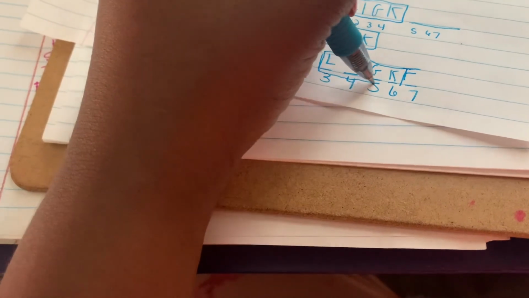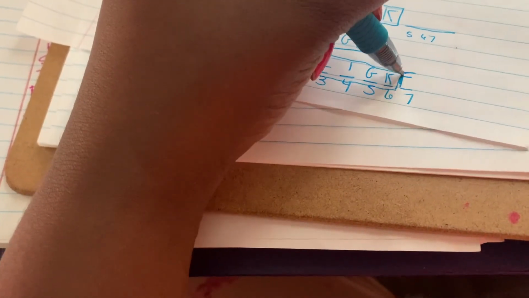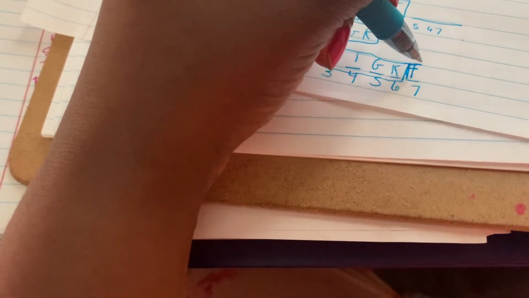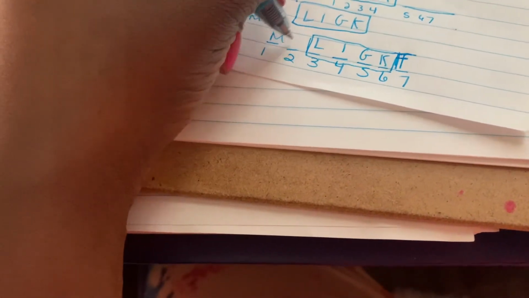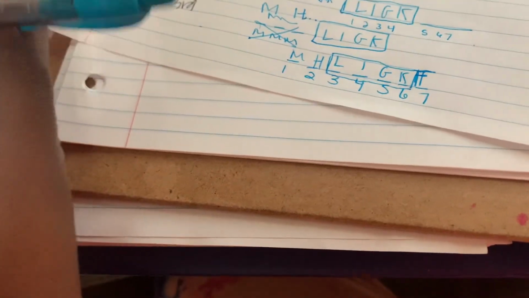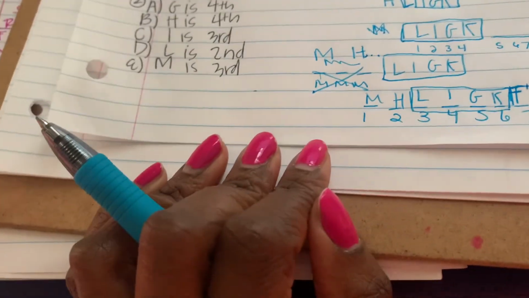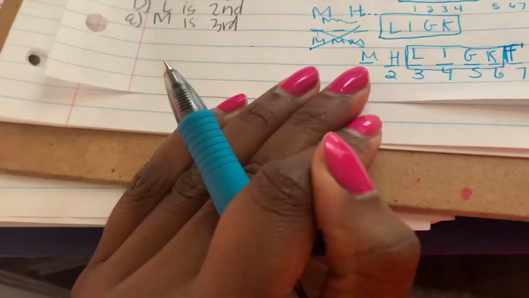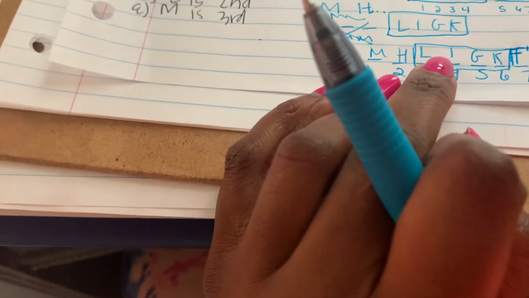I don't know if it matters that I just blocked that off or not. I don't know how helpful that is. I feel like that doesn't look like an F anymore. And then M and H is over here somewhere. So what do we know? What can I tell from this diagram, from these deductions that I just made? G can't be 4 according to this, but I don't know. I don't want to cross out anything because I really just don't know. L is second. M is third.